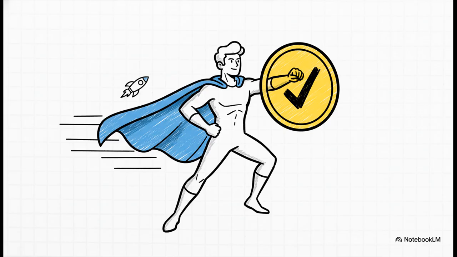AI is the tool that gives you a running start. It handles the busy work of getting words on the page so you can focus on the stuff that really matters, the strategy, the tone, and connecting with people.